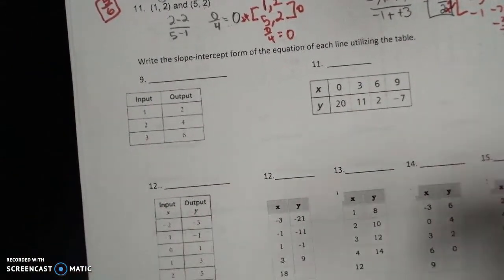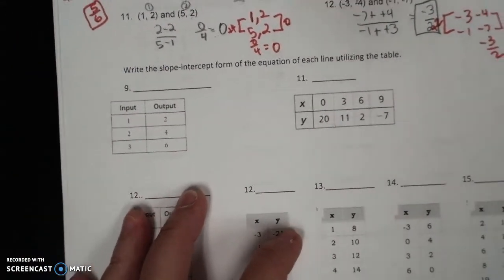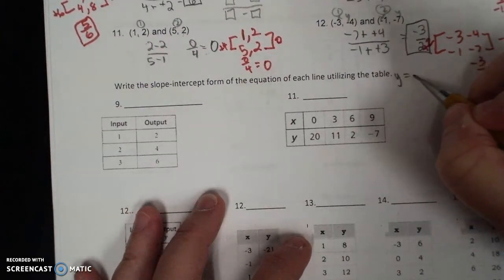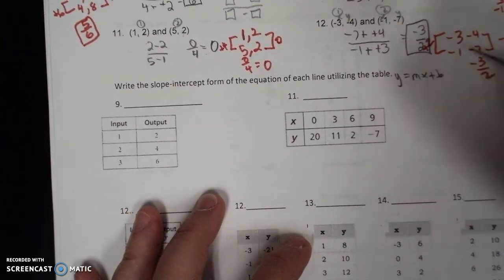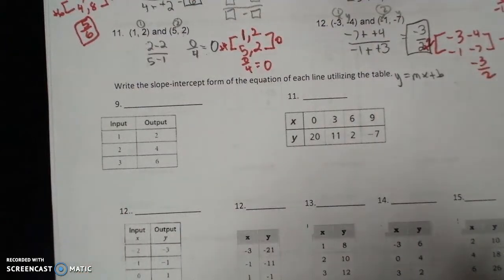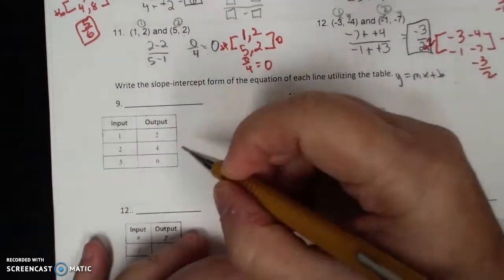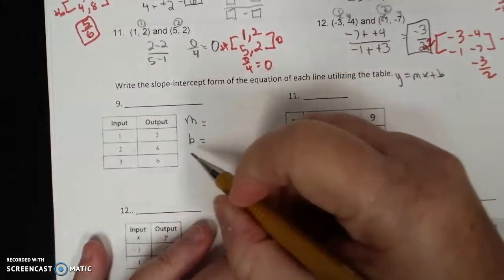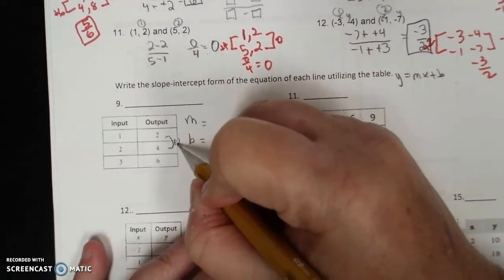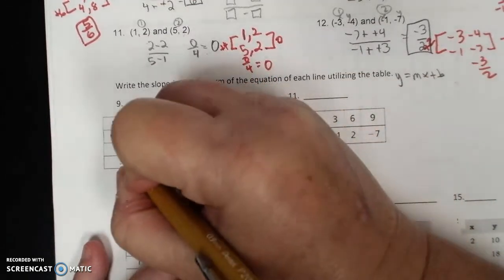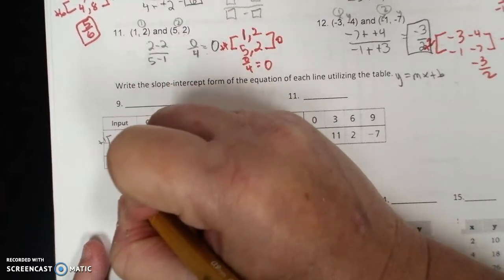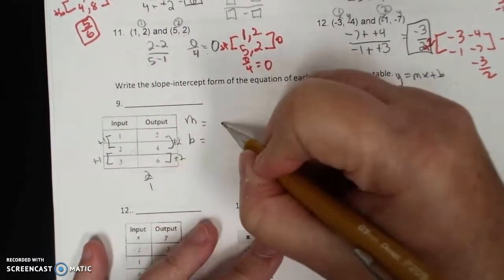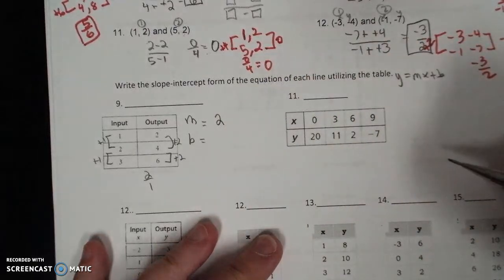Write slope-intercept form of the equation for the line utilizing the table. And so slope-intercept is y equals mx plus b. I'm going to need to do that. I don't have an m, I don't have a b. I can find my m by doing +2, +2, +1, +1. Therefore, it's 2 over 1, which is 2.